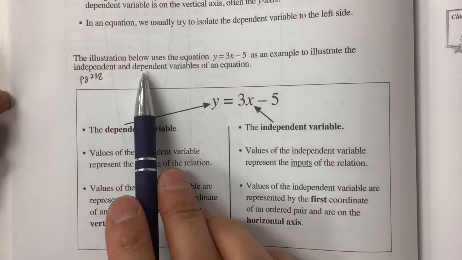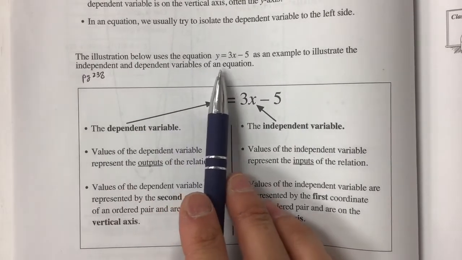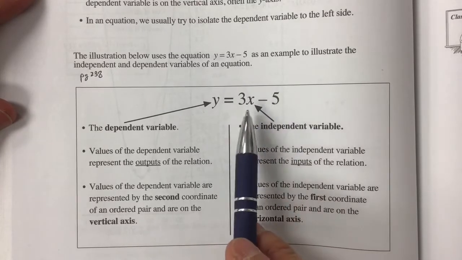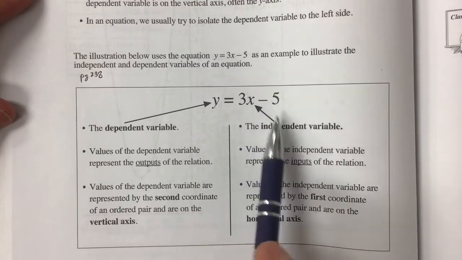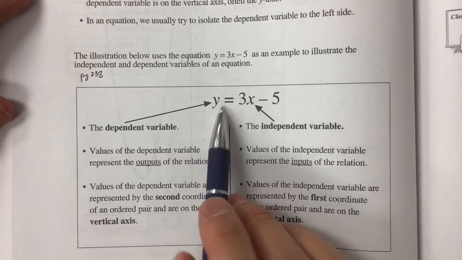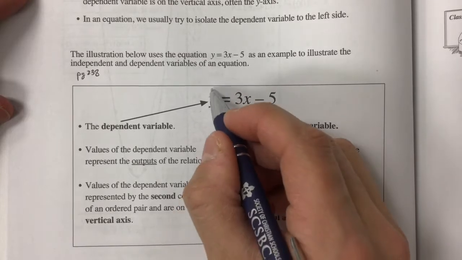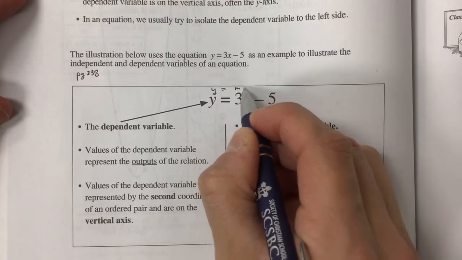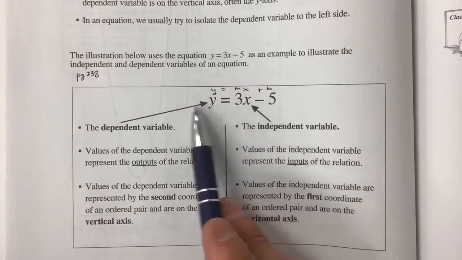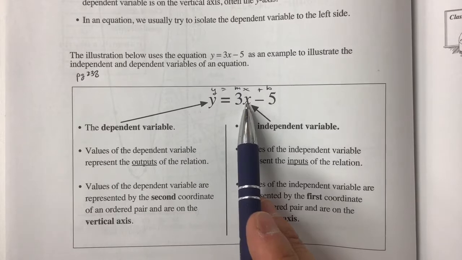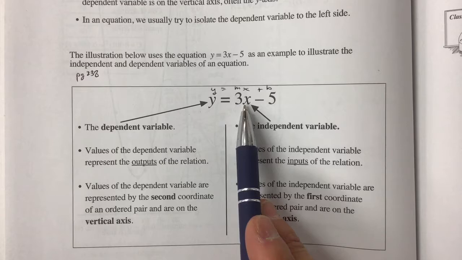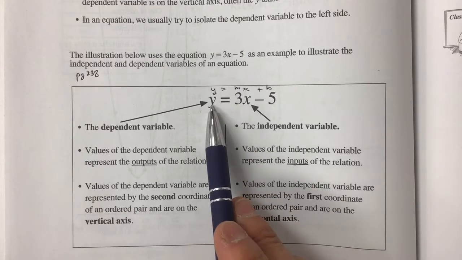And this illustration shows us the equation y equals 3x minus 5. So this is an example to illustrate the difference between the independent variable and the dependent variable. So first of all, our dependent variable in y equals mx plus b is the value that will represent the outputs if we were to input something for x. So if we were to input, let's say 1 for x, our output would result in -2.